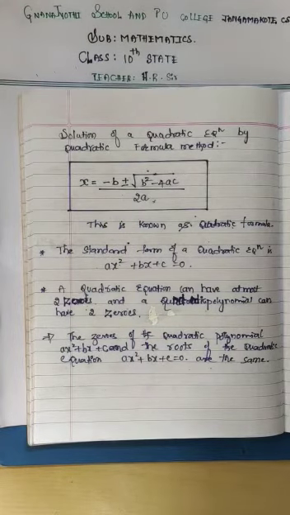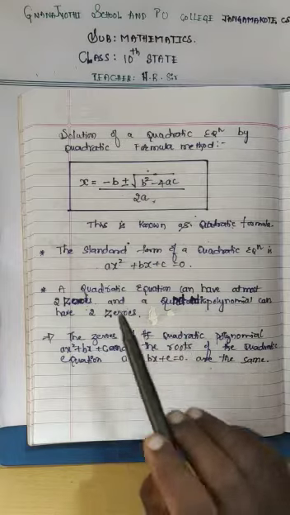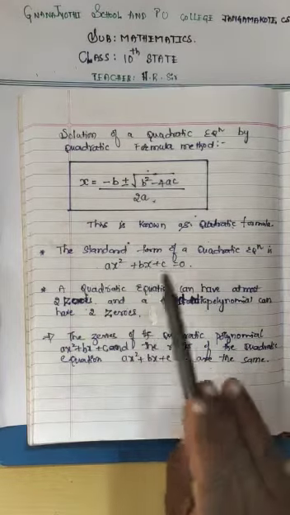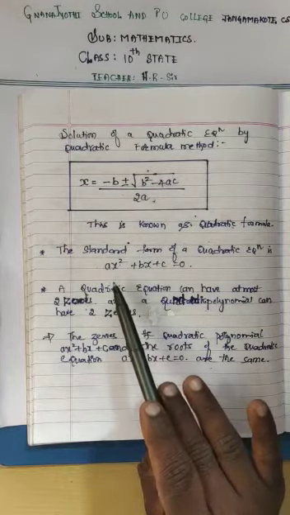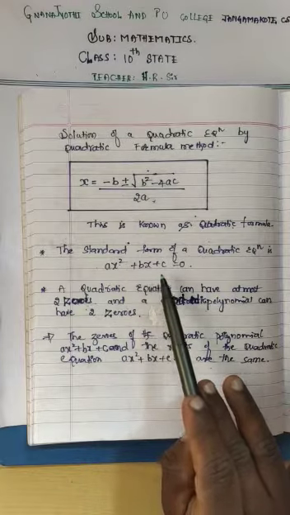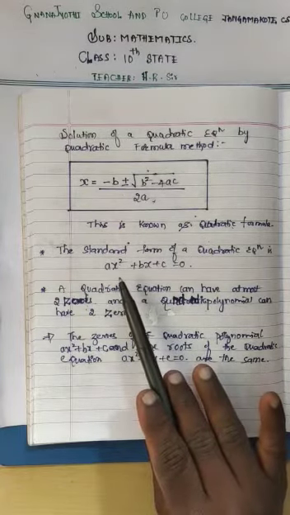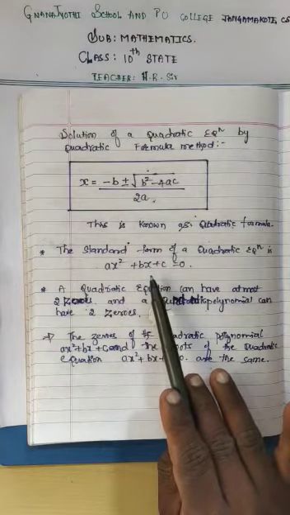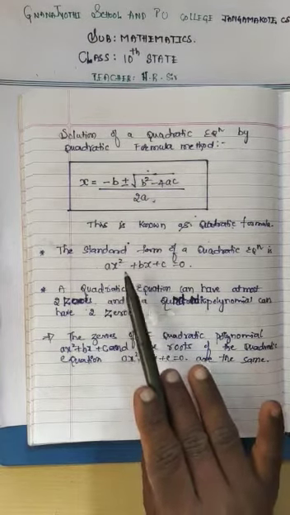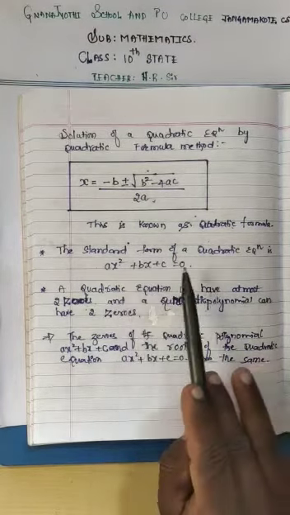We also know that the degree of a quadratic equation is 2, and this is known as the standard form of a quadratic equation, right?